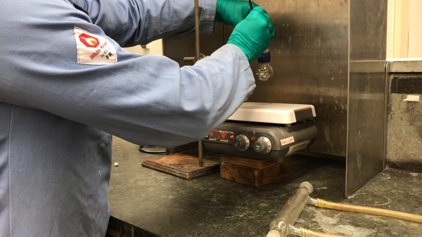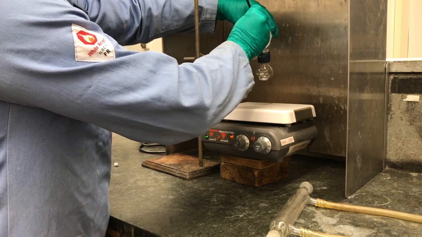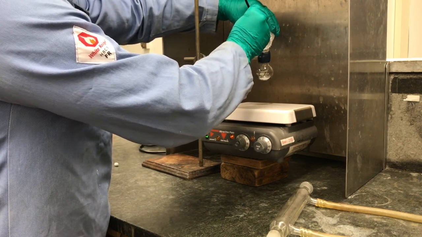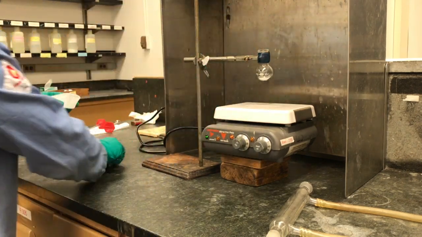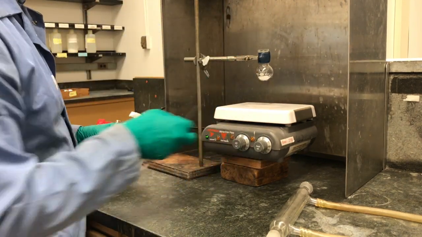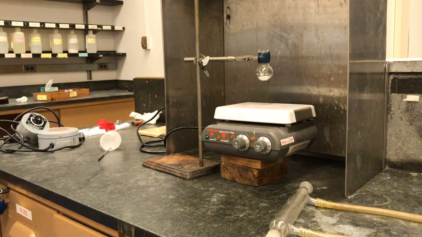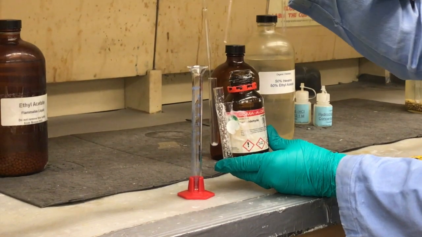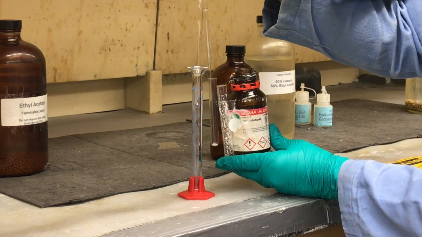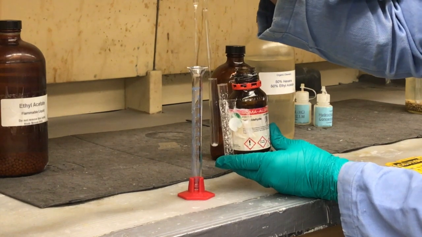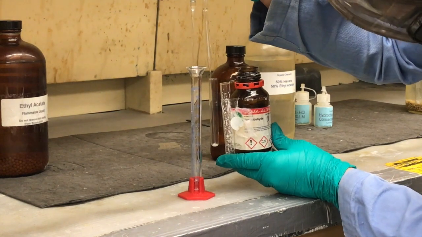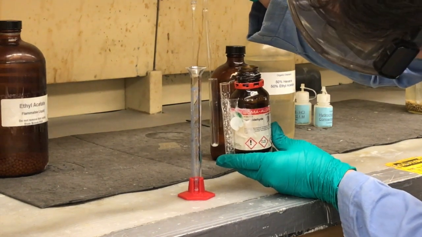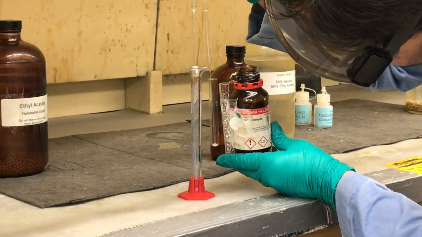So now that we weighed out our urea, we're just going to add it to this 25 milliliter round bottom flask, and then also put a little stir bar. Here you can see we're measuring out benzaldehyde. We want 1.3 milliliters, and we're going to add this 1.3 milliliters of benzaldehyde to our reaction flask.